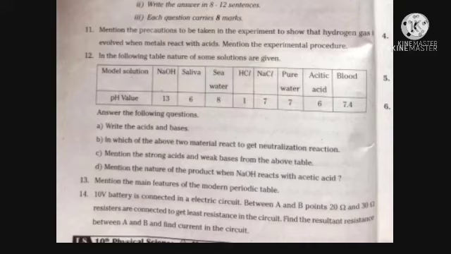Next question: mention the main features of the modern periodic table. That is Moseley's modern periodic table. You write down 8 to 10 points about it: the modern periodic law, groups and periods, blocks, ionization energy across groups and periods, atomic radius, and so many other characteristics. You write them down.